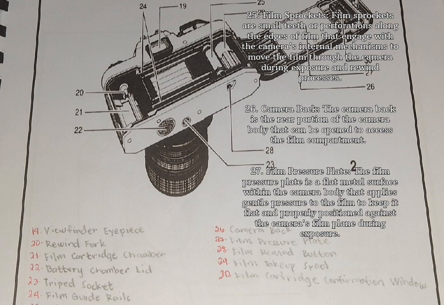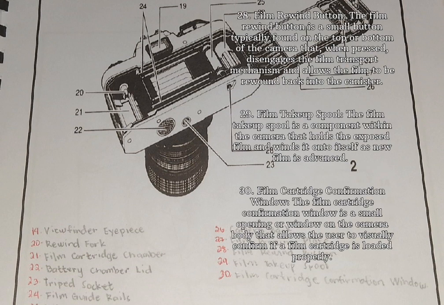Number 27 is the film pressure plate. The film pressure plate is a flat metal surface within the camera body that applies gentle pressure to the film to keep it flat and properly positioned against the camera film plane during exposure. Number 28 is the film rewind button.